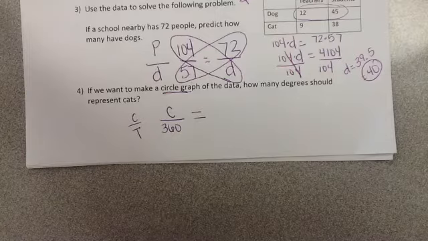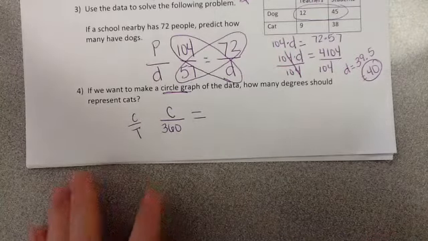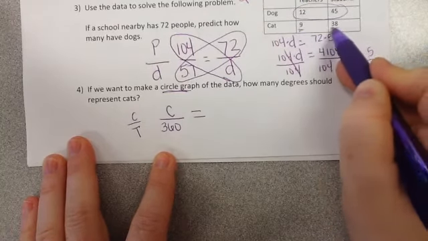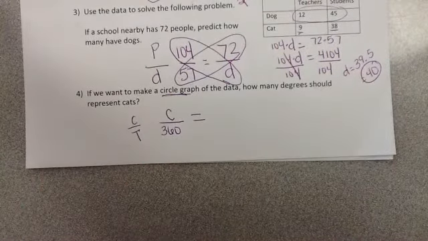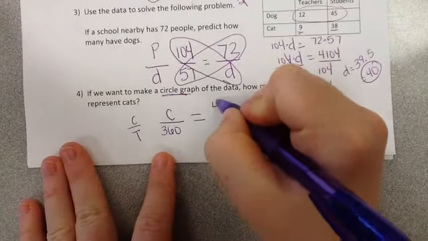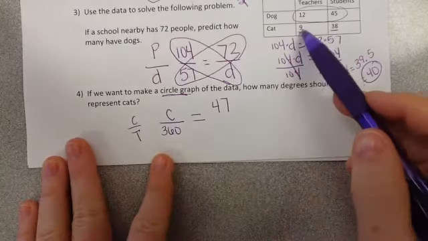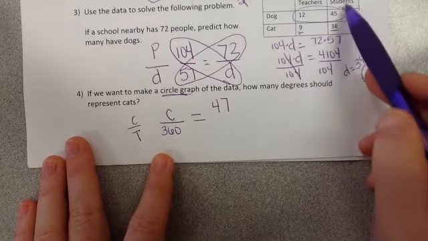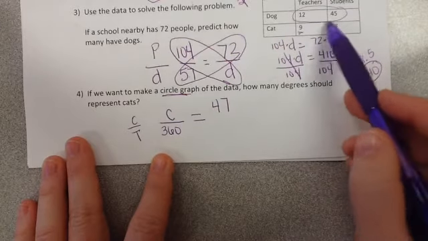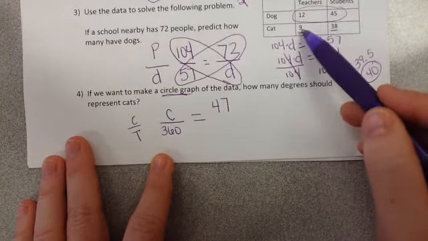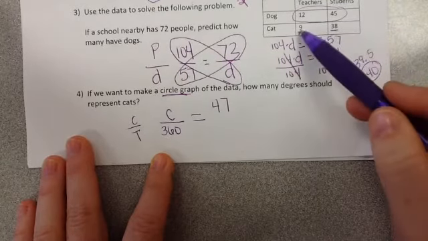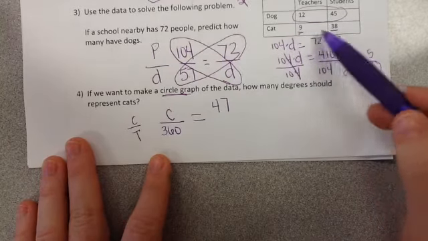If you want to make a circle graph of the data, how many degrees should represent cats? In here, how many cats do I have? 9 and 38. 47. It doesn't specifically say just teacher cats, or just student cats. It says all the cats. Okay, so I'm going to add those together. If it said just teachers, I'd use 9. Or if it said just students, I'd use 38. But it did not specify which one, so I'm going to add those together.